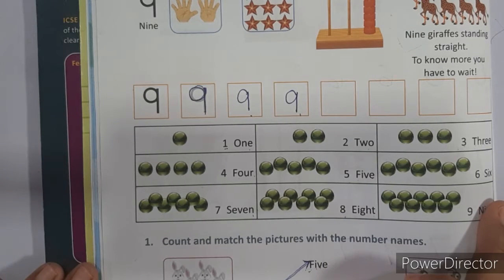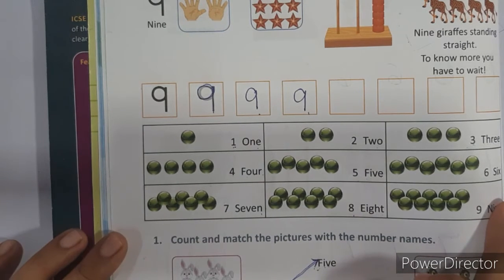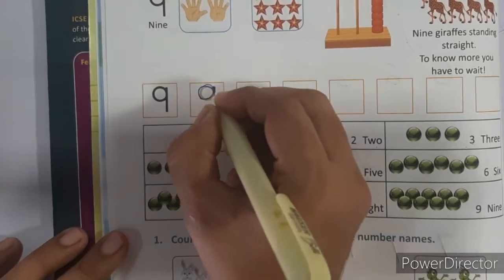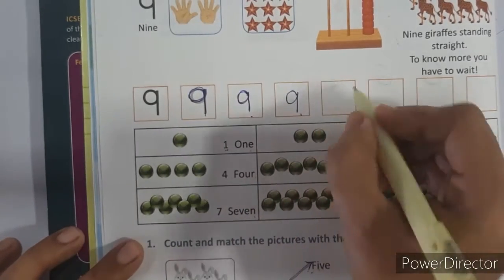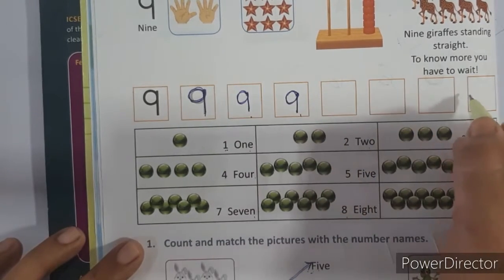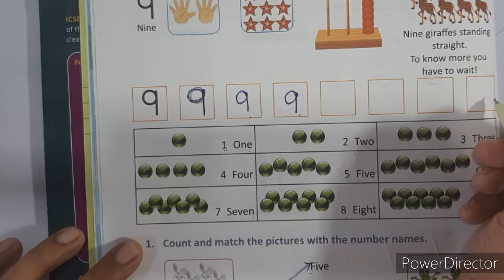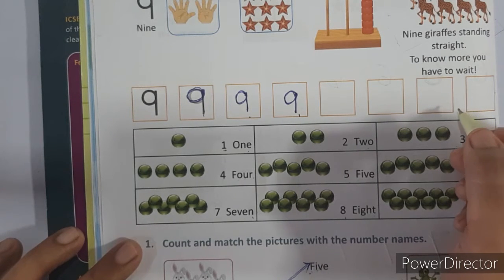Go for page number 4 and you can see number 9. So again trace number 9 and fill all the boxes with the number 9 up to here. Okay.